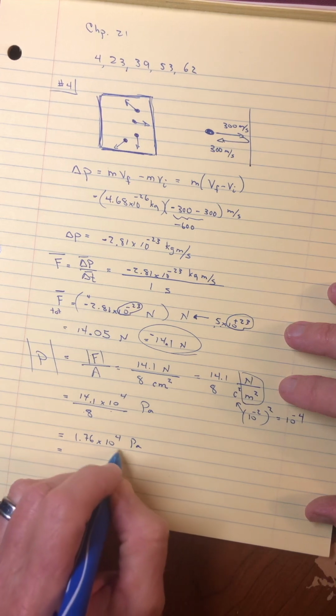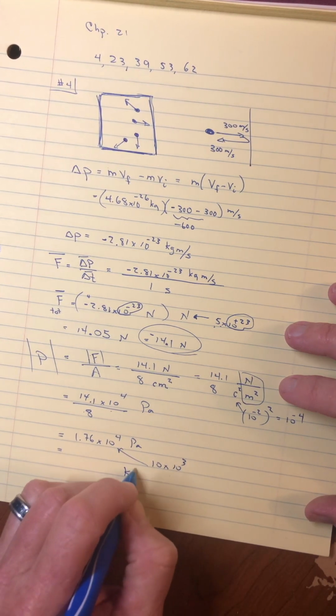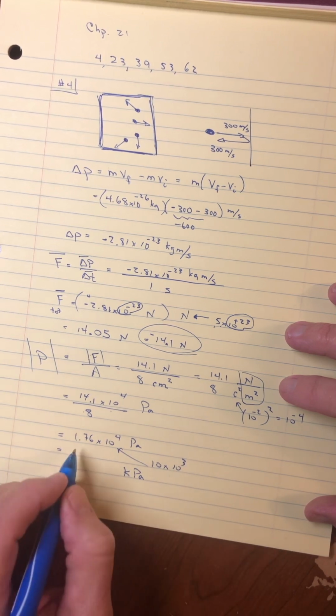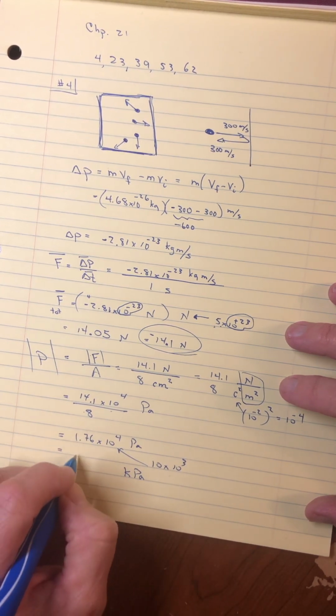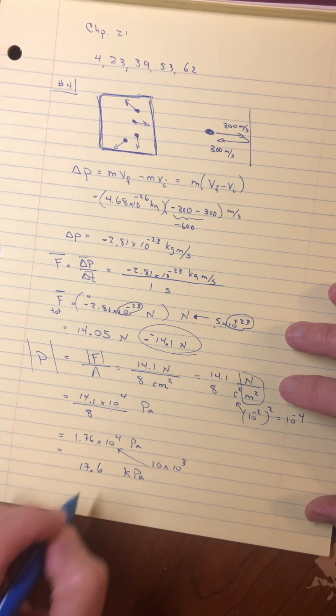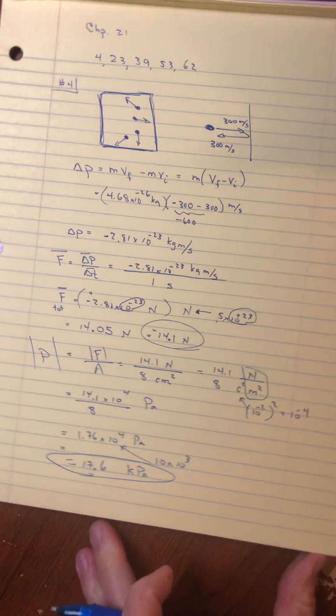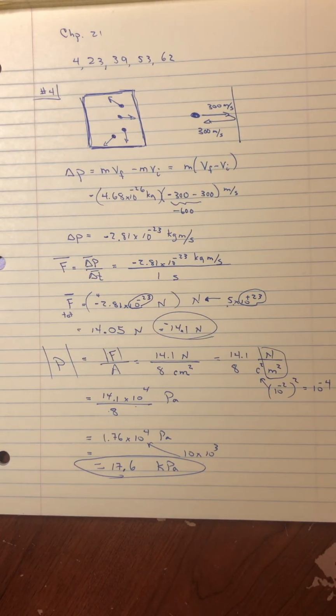Couldn't hurt to think of this as 10 times 10 to the 3rd. So that becomes kilopascals. And then 10 times 1.76 becomes 17.6, and so I guess a good way to finish maybe is to say it would be 17.6 kilopascals.